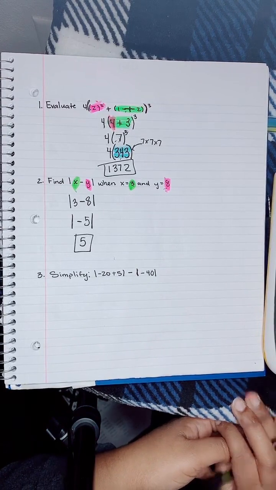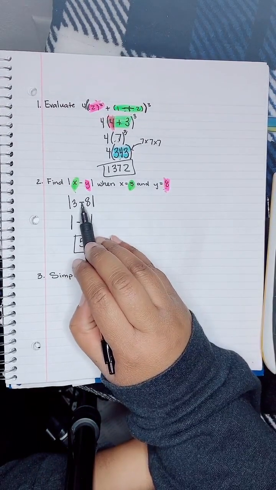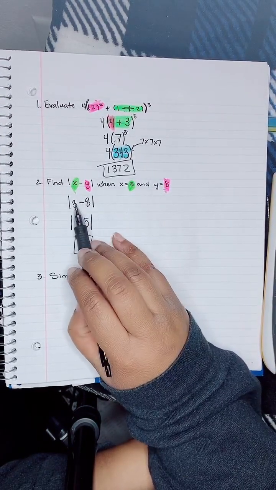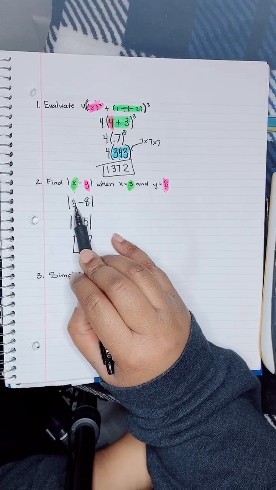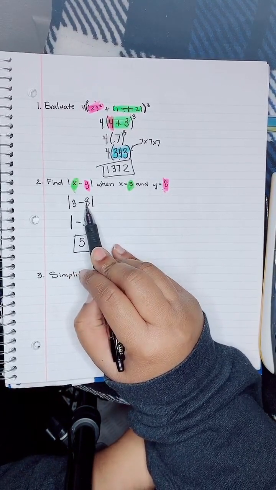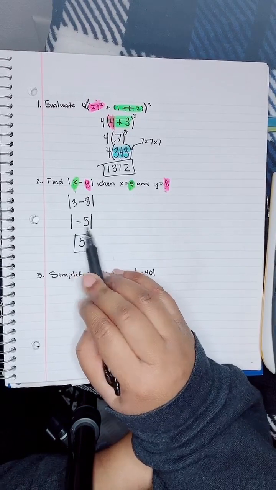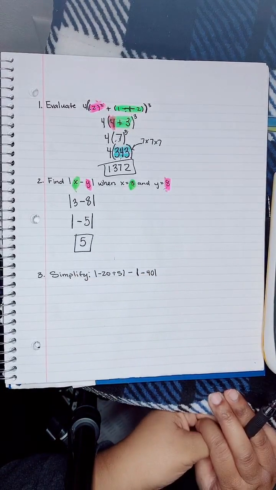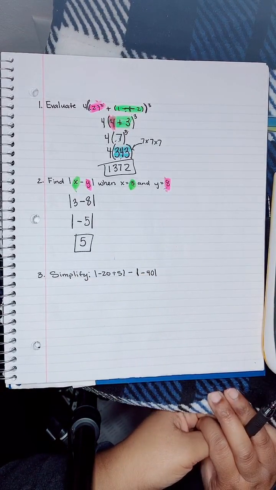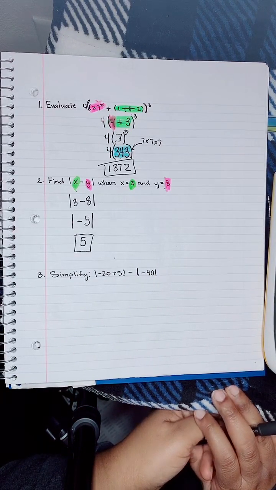Why is it negative? Because we're doing 3 minus 8. So you started with $3 in your bank account. You went to the store and spent 8. You're down $5. Okay. Hopefully that answered that question.